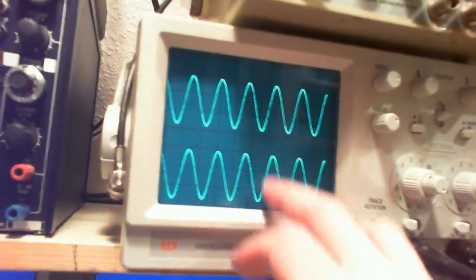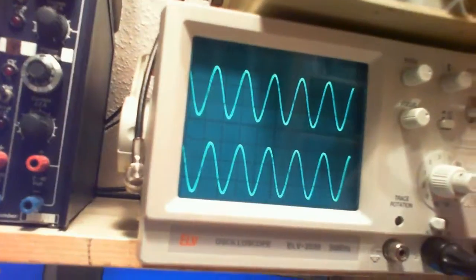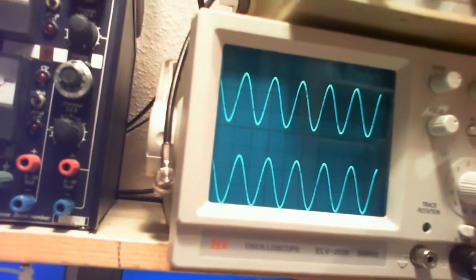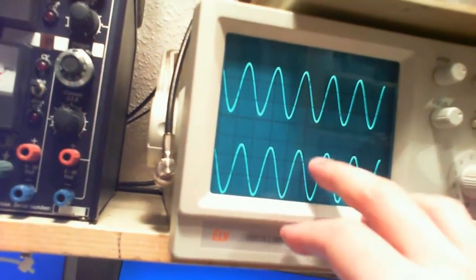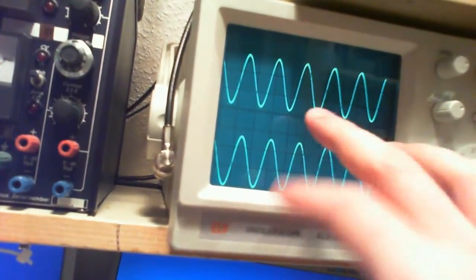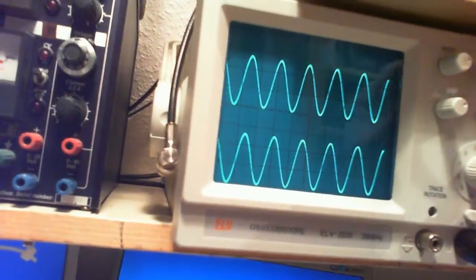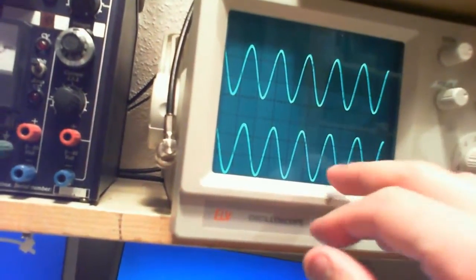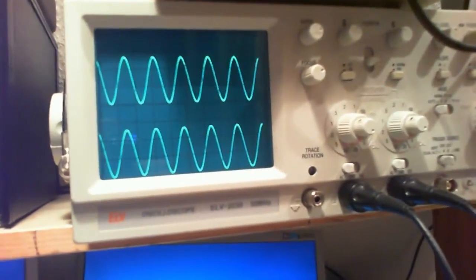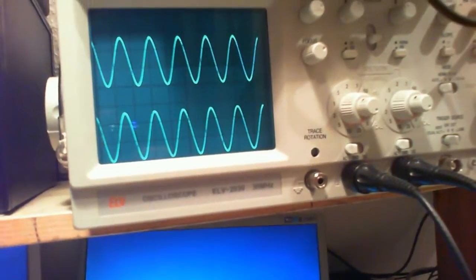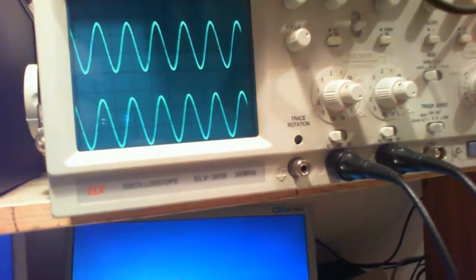Now I'm at about 2.6, that's 26 volts peak to peak. My input is at 2.8, and I think here the output is not going to get any bigger.